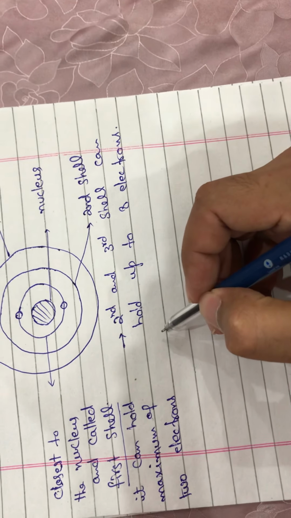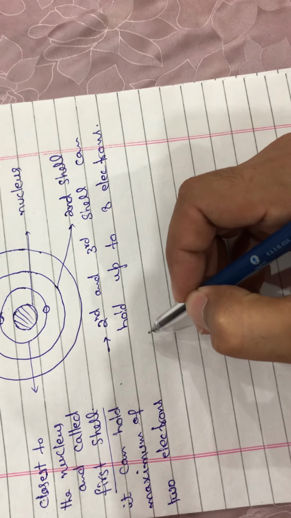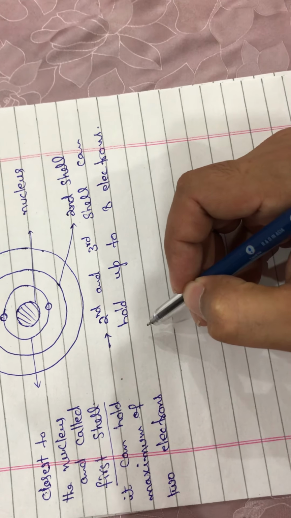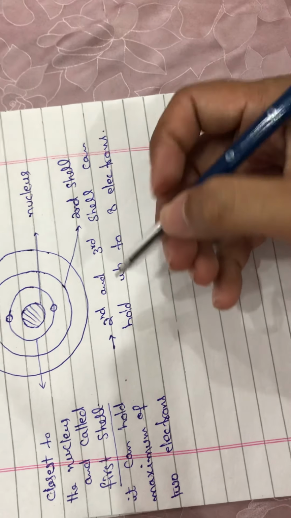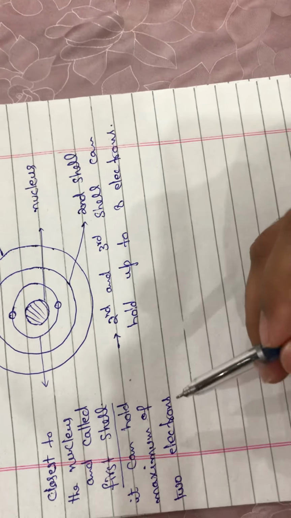Usually the second shell is fully filled before the third shell and so on, and each shell is filled in order.